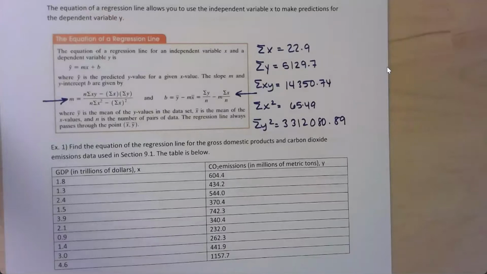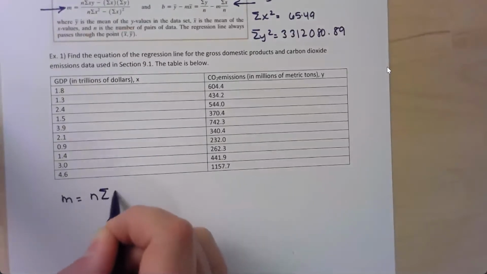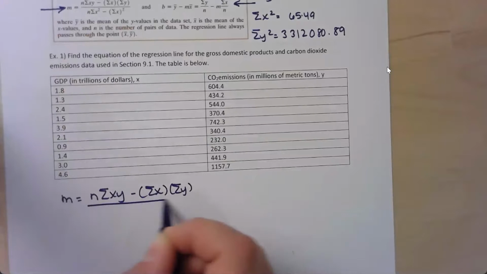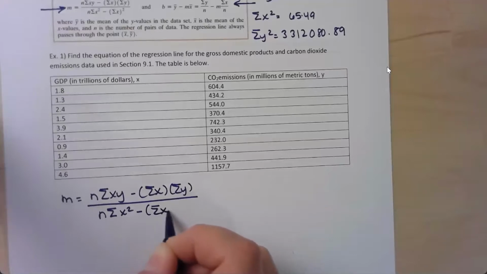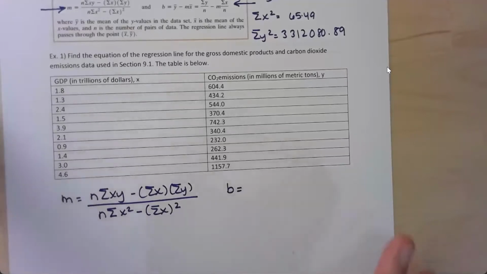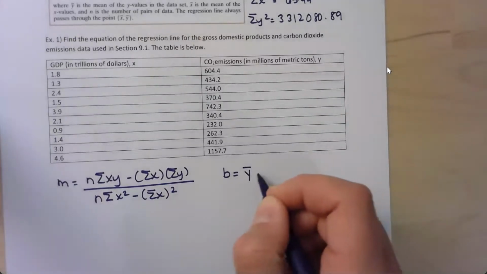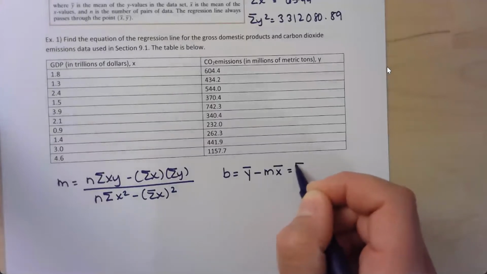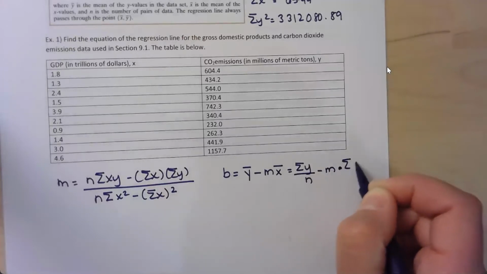So now that we have those values, I'm going to use our formulas and plug in. So let me just come down here and rewrite this. So our m is n times the sum of the xy's minus the sum of the x's times the sum of the y's, all over n times the sum of x squared minus the sum of the x's squared. And our b is y bar, so that's the mean of the y's, minus m times x bar. So you're looking at the sum of the y's over n minus m times the sum of the x's over n.